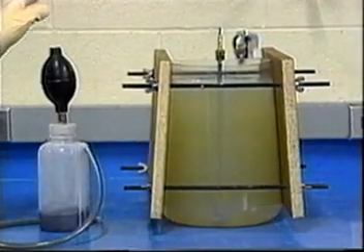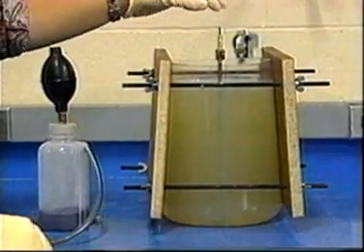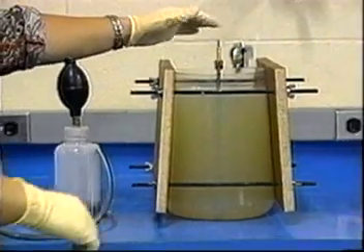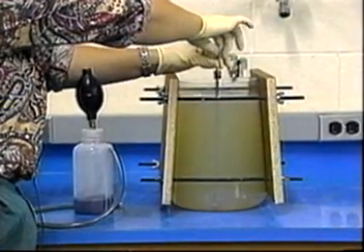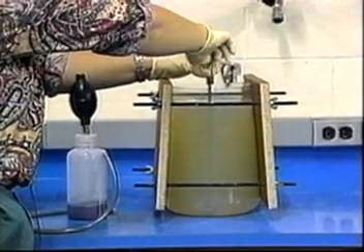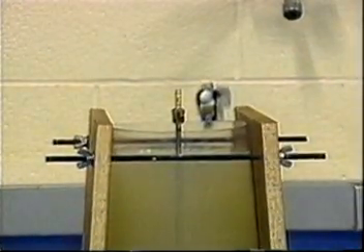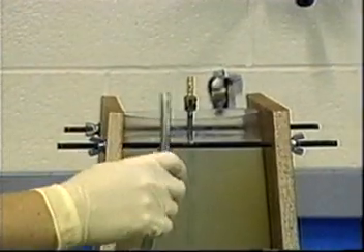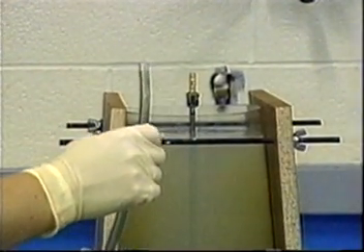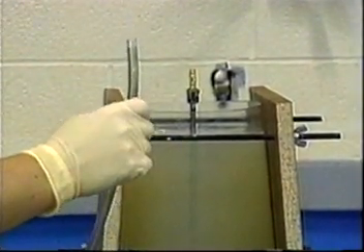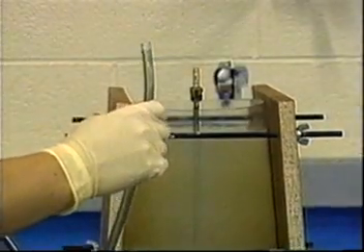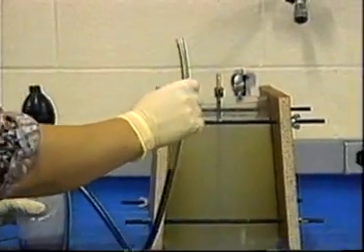The first step is to remove the borehole plug from the simulated borehole. And then at this point we can fill up the borehole line to attempt to prevent airlocks.